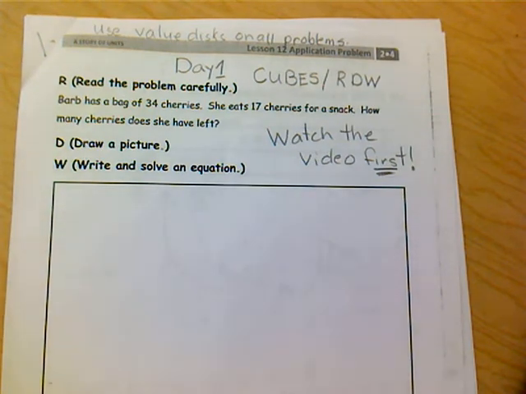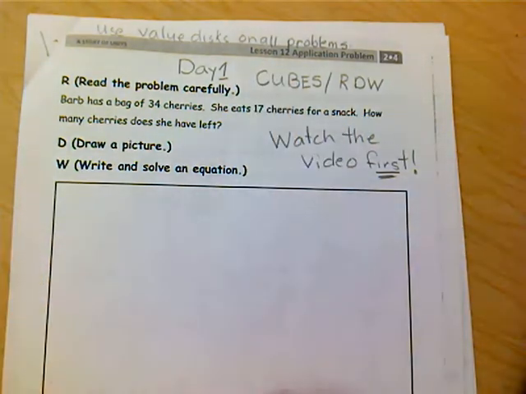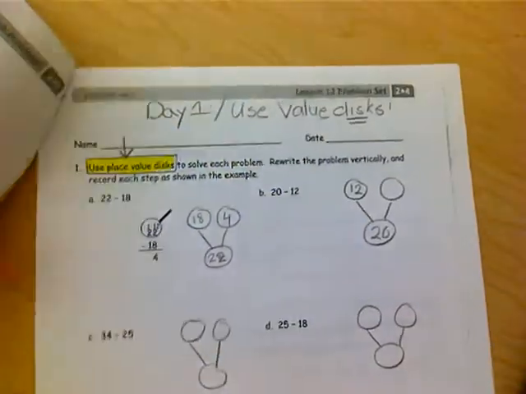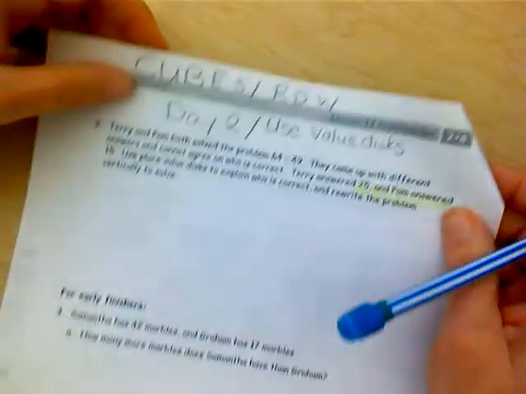Hello, and now we're going to get ready to do day 2 of lesson 12. So you've already done the first few problems, and now we're coming over, sorry, I got myself mixed up. This was the exit ticket for yesterday, and here we go.